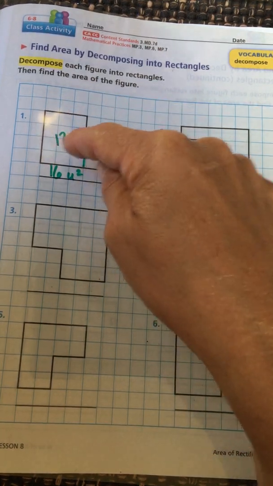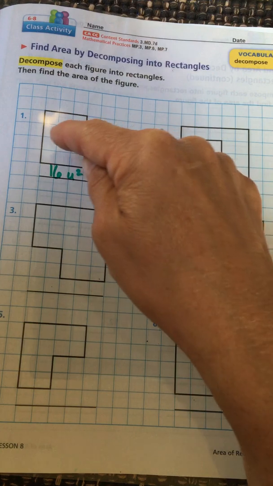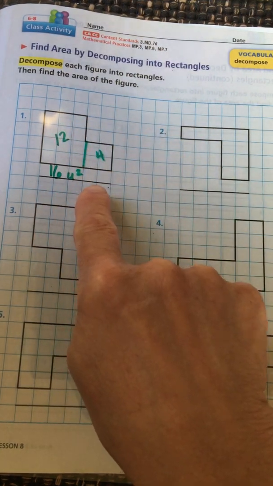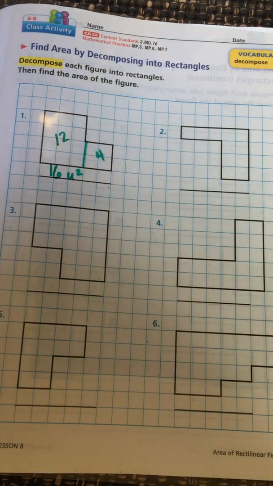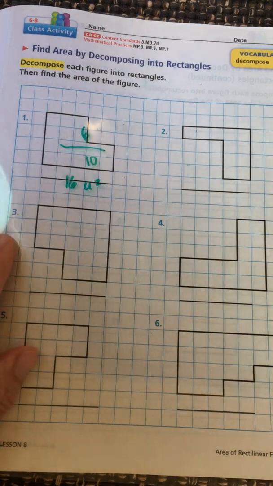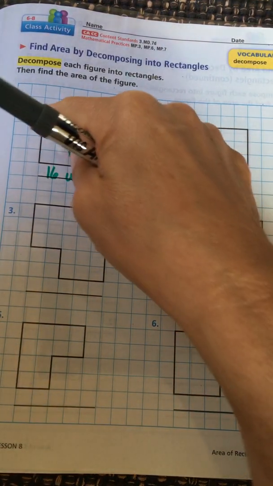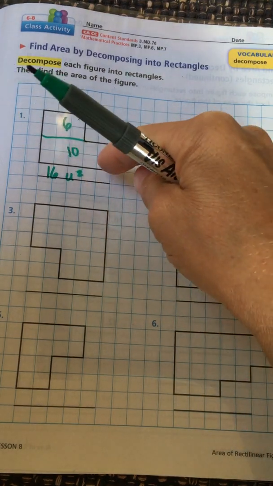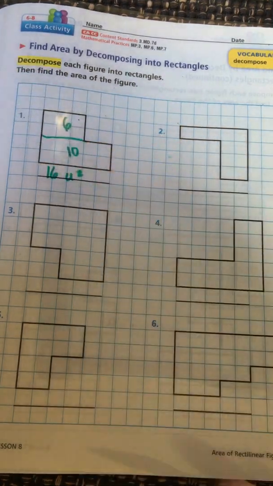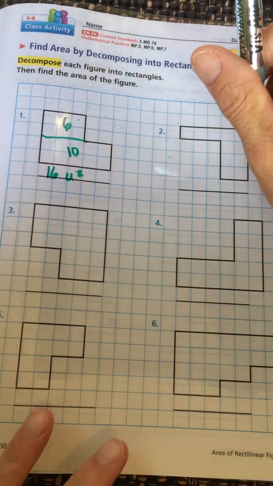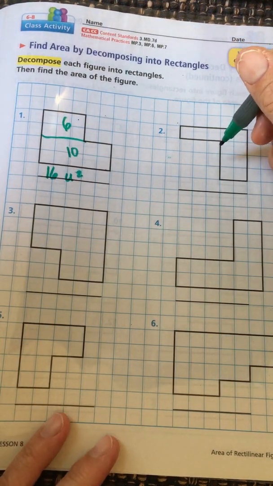4 rows of 3 is 12, 2 rows of 2 is 4, 12 plus 4 equals 16 units squared. But I don't have to divide it this way. See how I did a vertical line? I could choose to divide it a different way. I could make 2 times 3 is 6, plus 2 times 5 is 10, 6 plus 10 is 16 units squared. I got the same answer. So you get to decompose each shape into the way you want to do it.